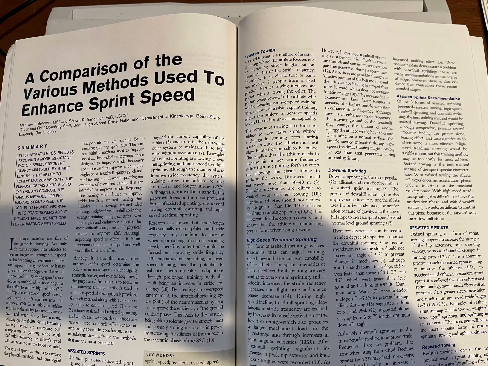High-speed treadmill sprinting. This form of assisted sprinting involves treadmills that can adjust running speed beyond the current capability of the athlete. The sprint kinematics of high-speed treadmill sprinting are very similar to overground sprinting. As the velocities increase, the stride frequency increases and flight time and stance phase decrease.